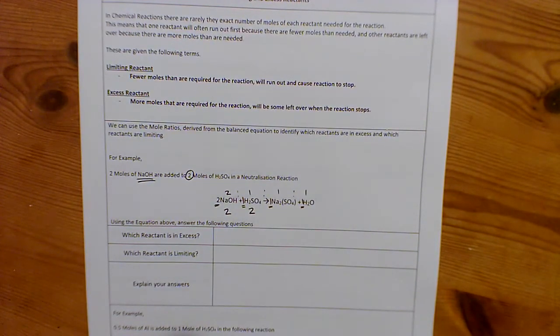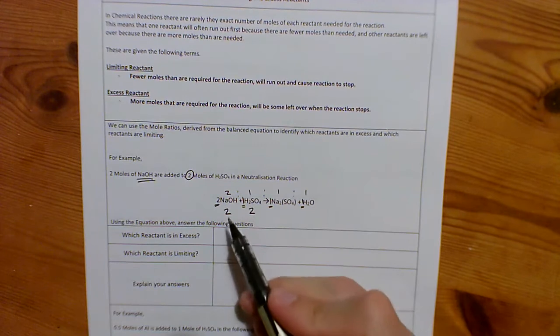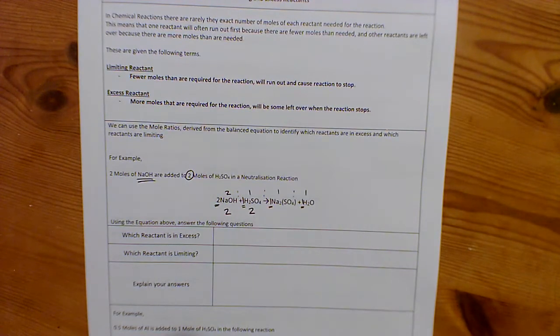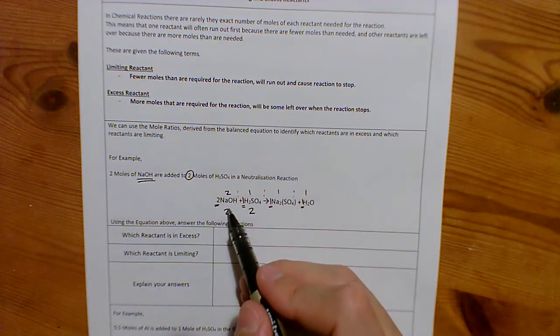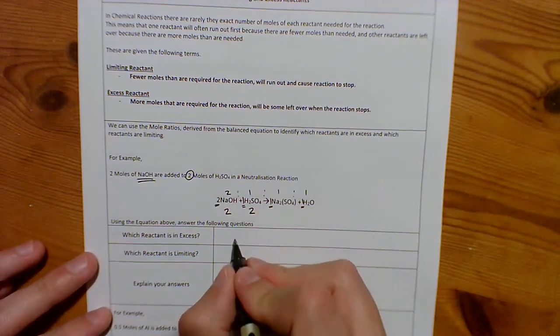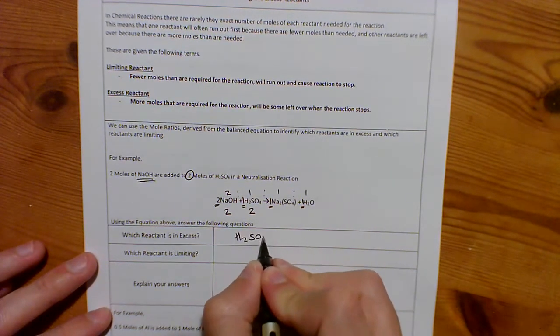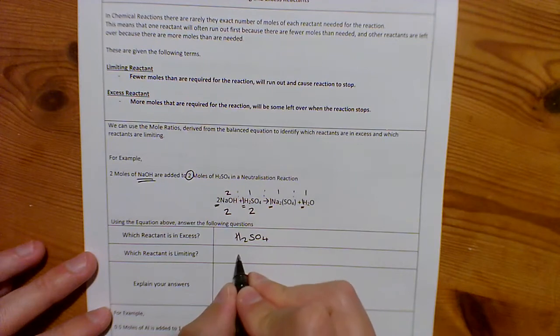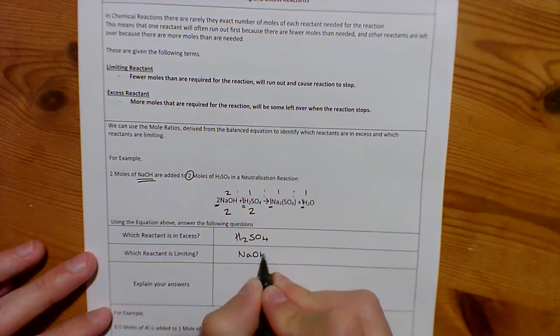So I've got more than I need. I've got twice as much as I need. So this reaction is going to run out when the sodium hydroxide runs out, because I've got the exact number of moles I need of sodium hydroxide, but I've got twice as much sulfuric acid as I need. So there's going to be 1 mole of sulfuric acid left over at the end. So which reactant is in excess? It is the sulfuric acid. Which reactant is limiting? It is the sodium hydroxide.